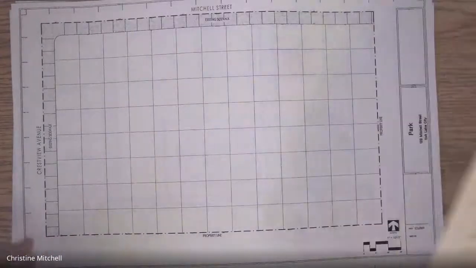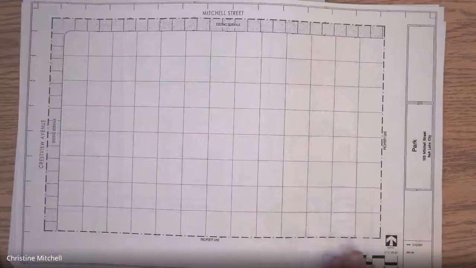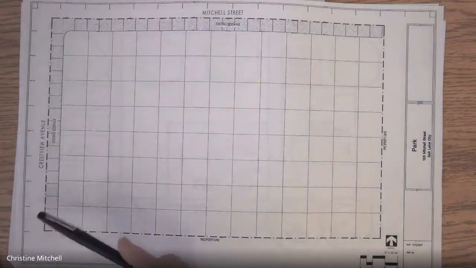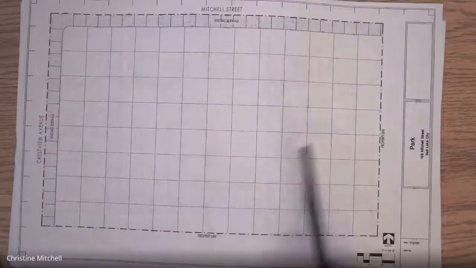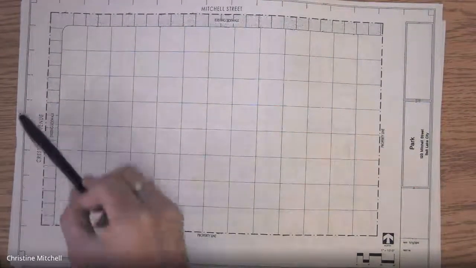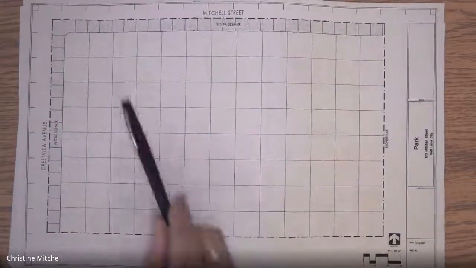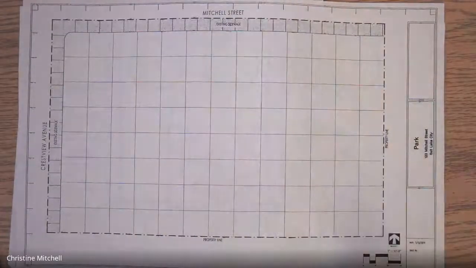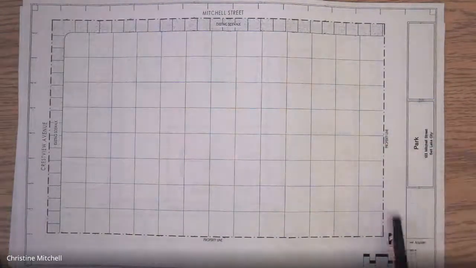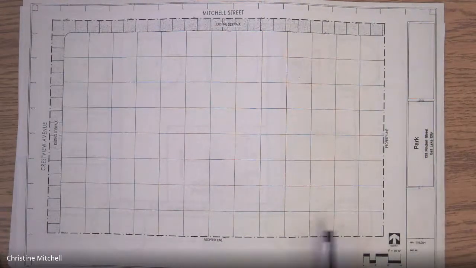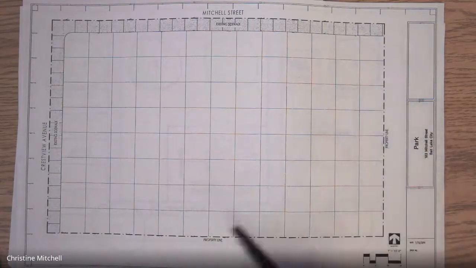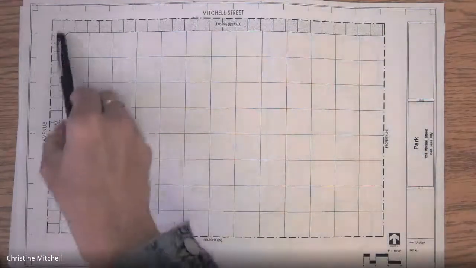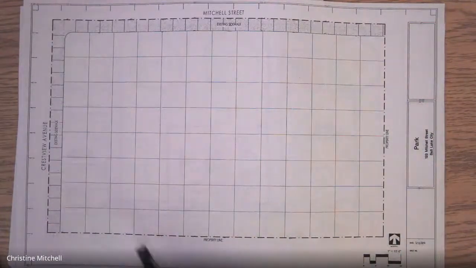So you are going to receive an 11 by 17 paper that looks just like this. This is the lot that we are going to design our park on. We have Crestview Avenue over here, and there's Mitchell Street over here. These are property lines that might connect to a private home property or a business or anything else, so you can't go beyond this property line. And these are existing sidewalks already right here.